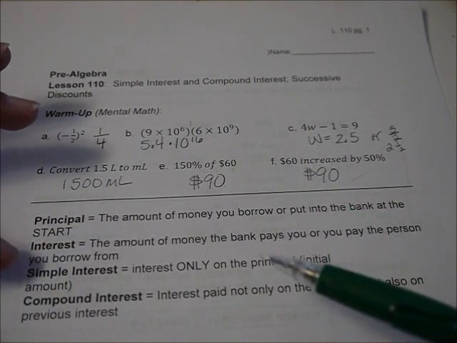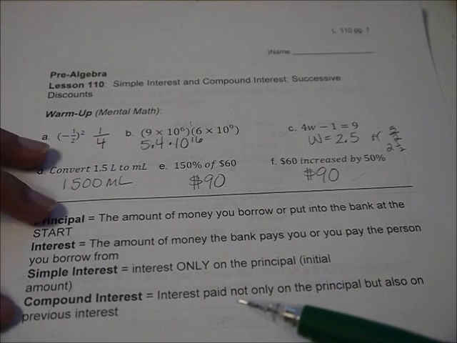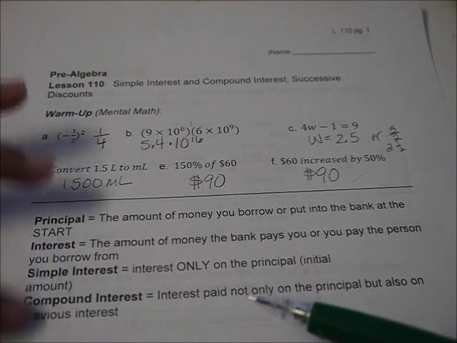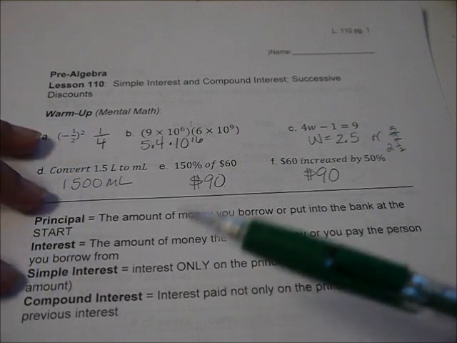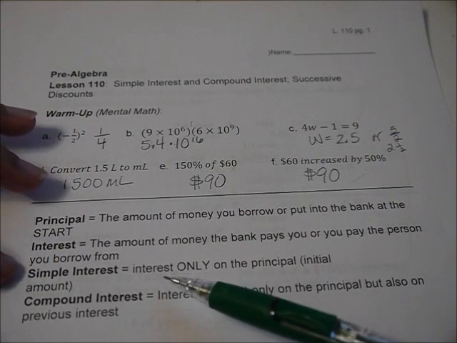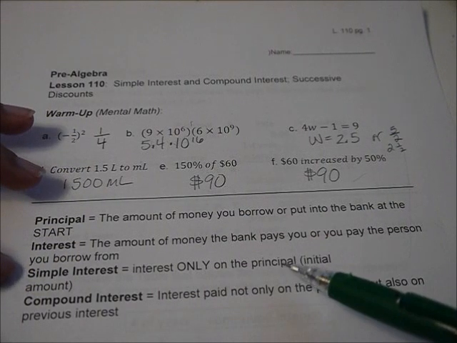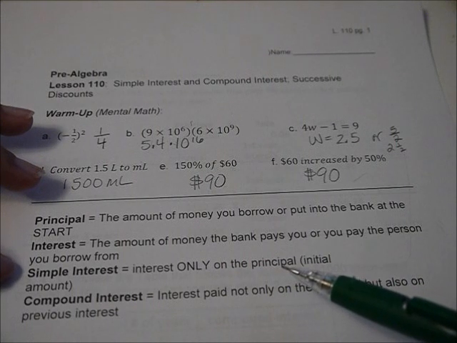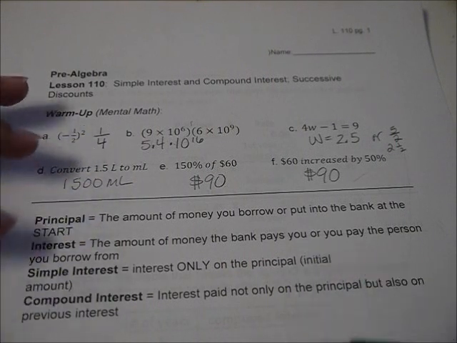Okay, there are two things, simple interest and compound interest, and sometimes people have trouble understanding what it means. Simple interest is basically the money you make only on the amount you put in at the beginning. And we're going to actually show you examples of this.